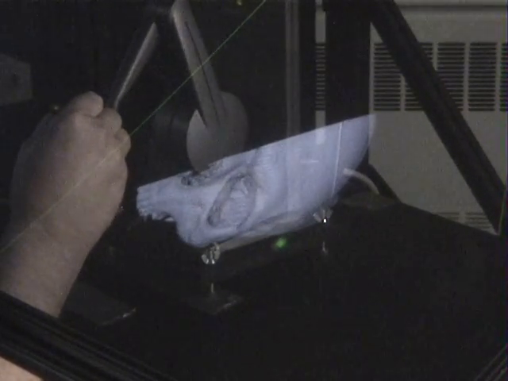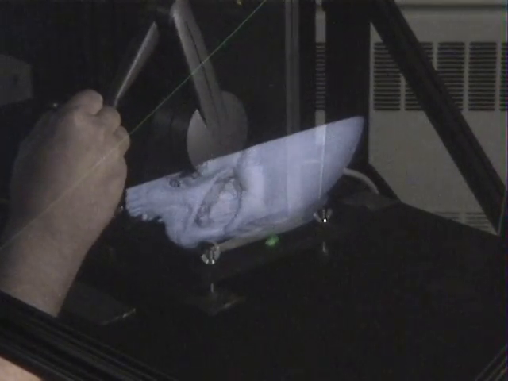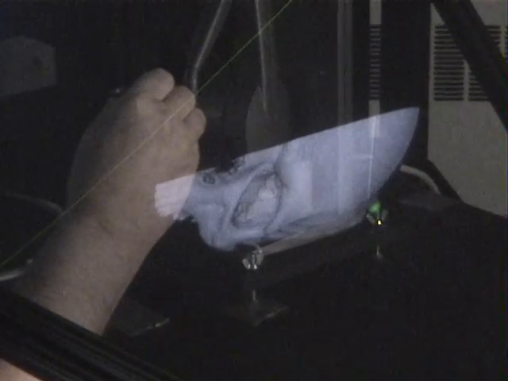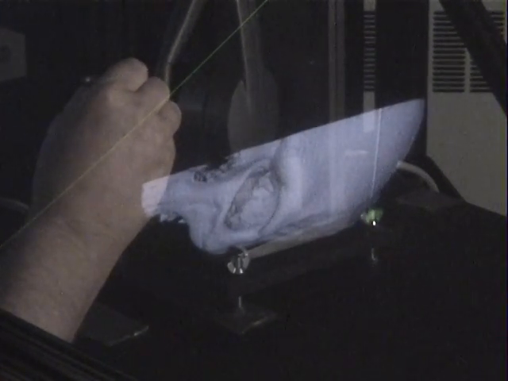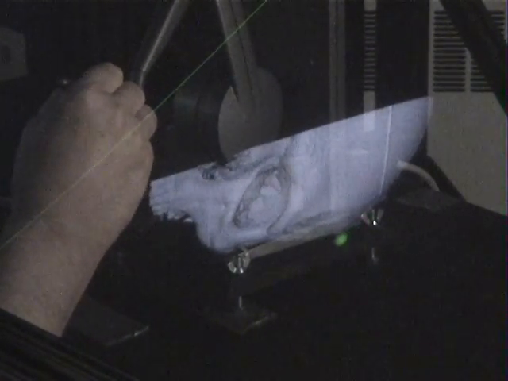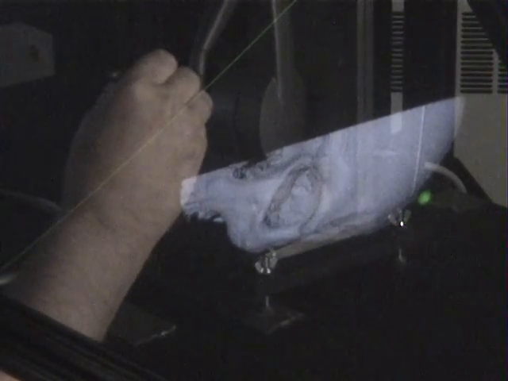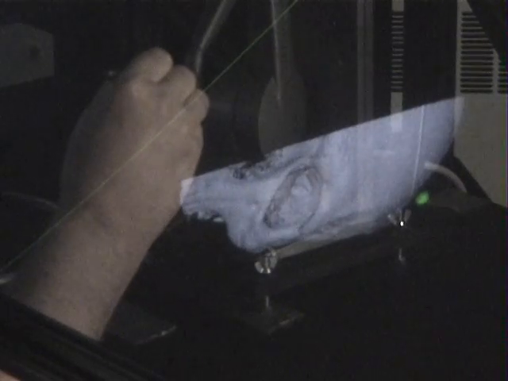And with the help of the glasses and parallax, I can look around the model as I work, and it simulates very closely the actual act of sculpting and then tooling away excess material.